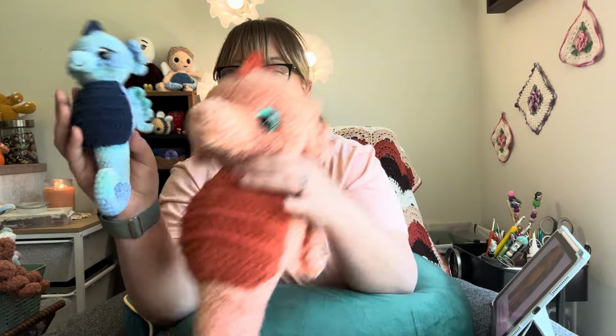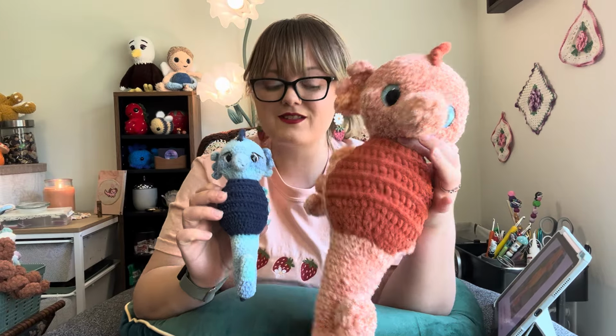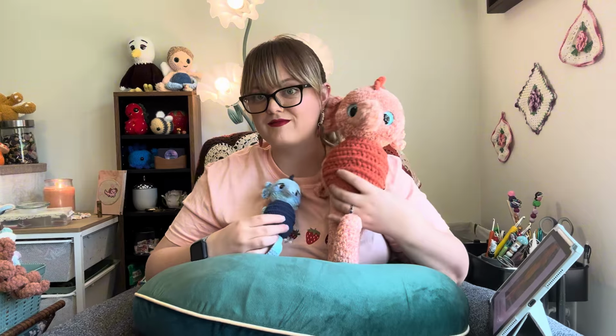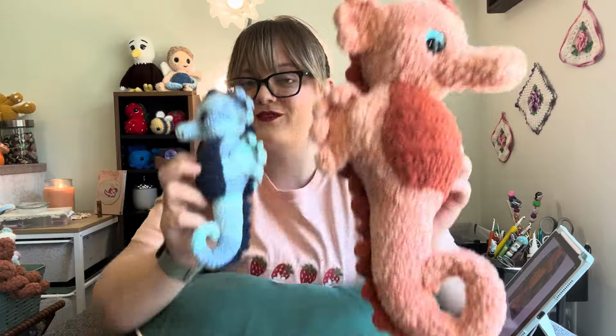They're both from the same pattern, but you can see it's quite the size difference. So the only difference between them is the yarn type that I use, so the thickness of the yarn, and then the hook size I use to crochet with. So that's why they are such a drastic size difference.